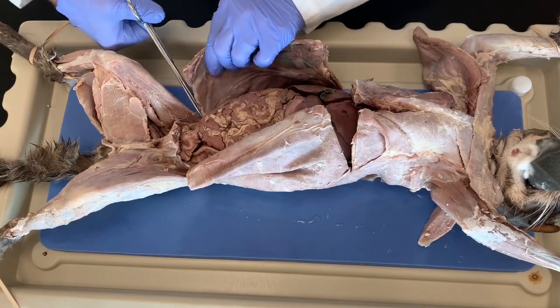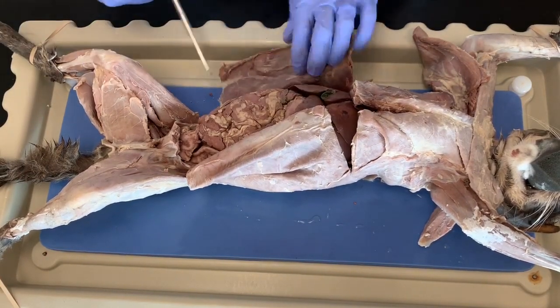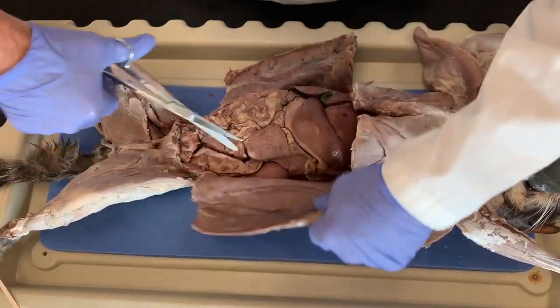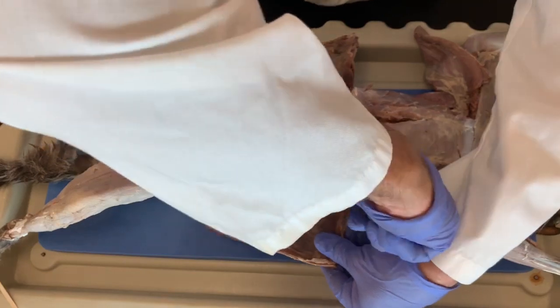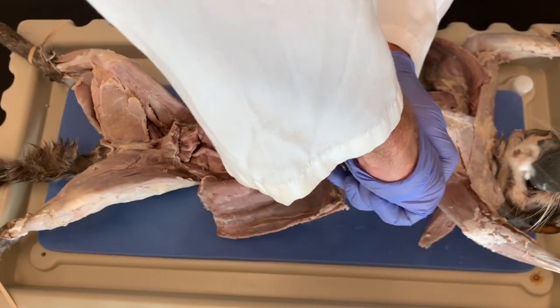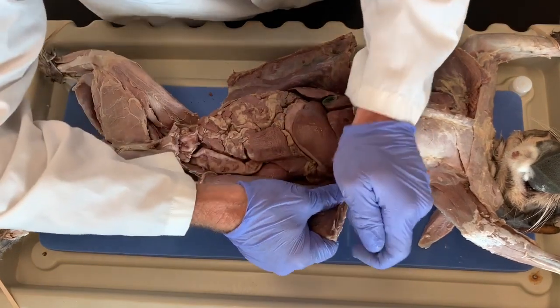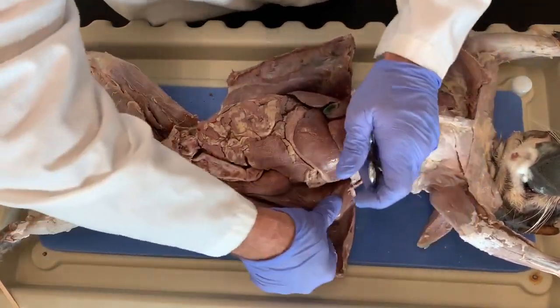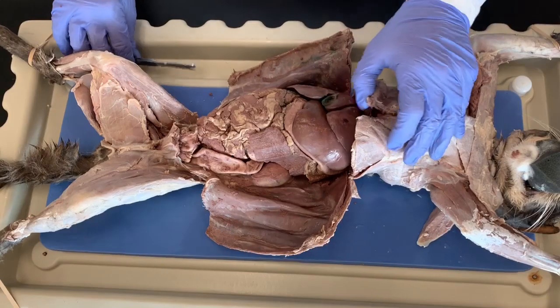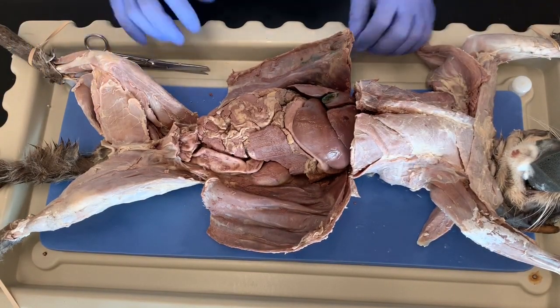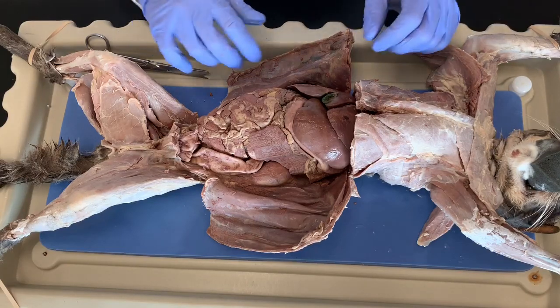So go right below the diaphragm, through the ribs, do a lateral cut all the way down. And then what we do is, now we have space to fold the abdominal muscle laterally so we can see more of the features. There we go, let's break it that way. All right, so this gives you initial exposure of the abdominal cavity.